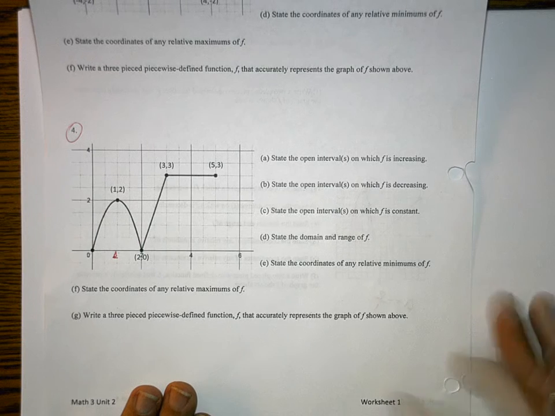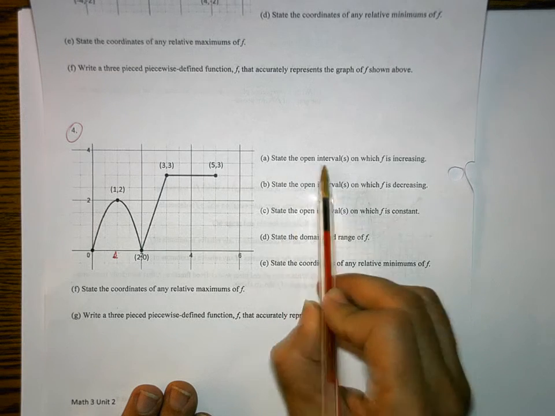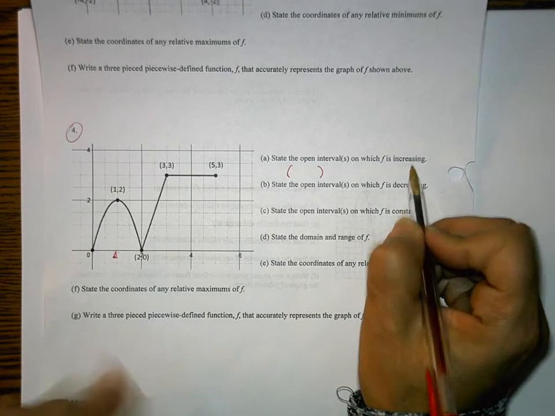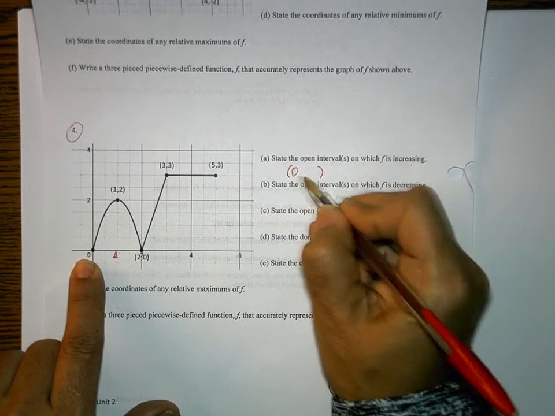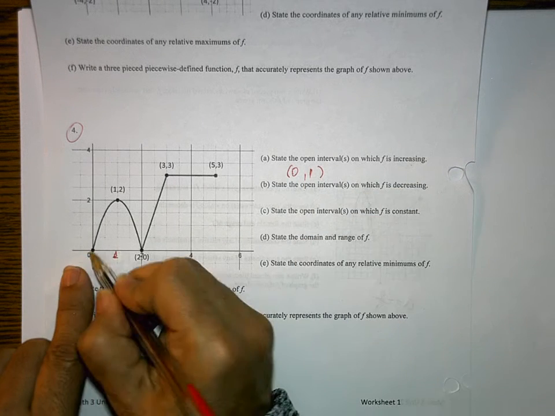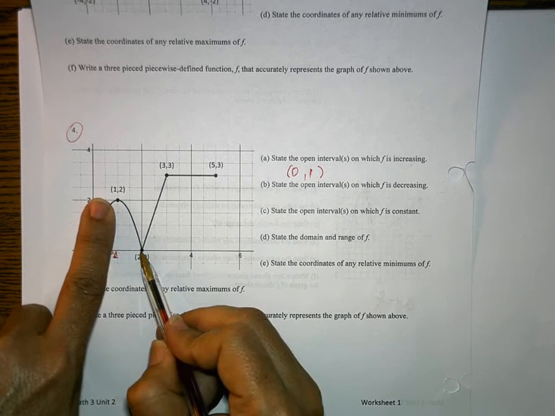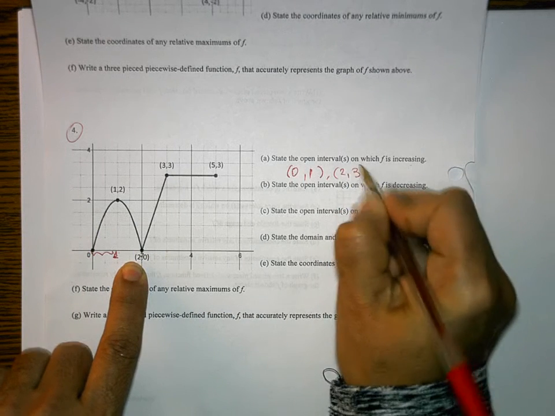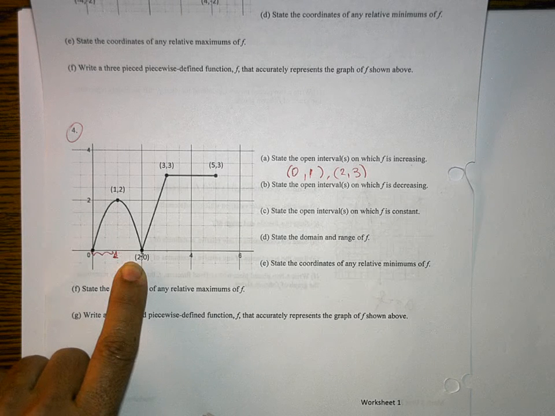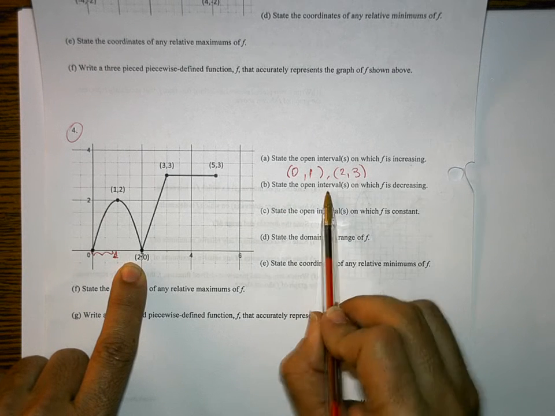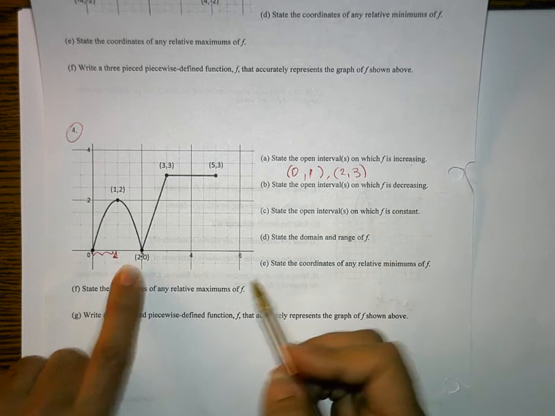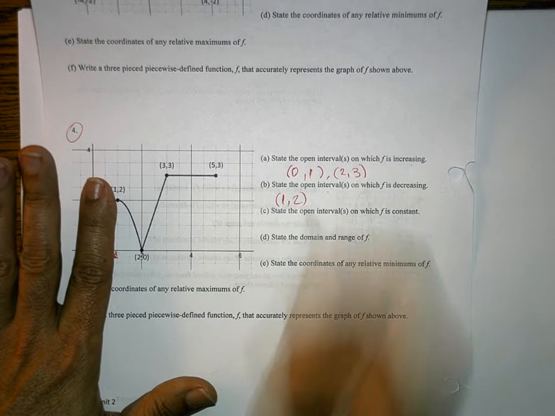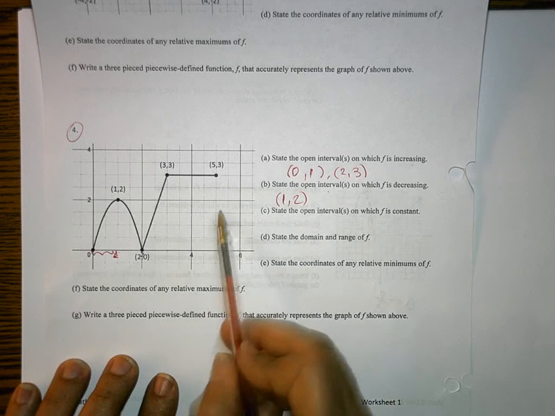So now that I have an idea of what's going on in my graph, I can answer the questions on the side here. It says, state the open interval, so I know it's open, meaning parentheses, on which f is increasing. f is increasing from 0 all the way to 1. We see this increasing portion of the graph, and then it decreased, and then it picked up again from 2 to 3. So from 2 to 3 is also increasing. Okay, so we took care of that portion. And then state the open interval on which f is decreasing. I see it decreasing from 1 all the way to 2. That is the only portion of the graph where it's decreasing.